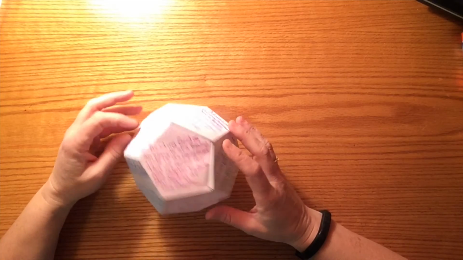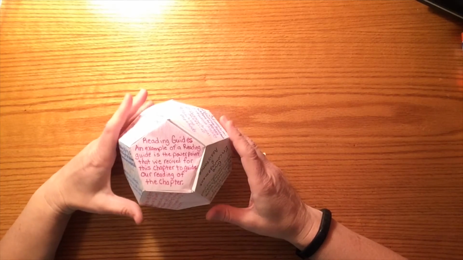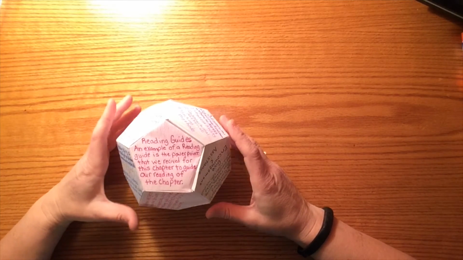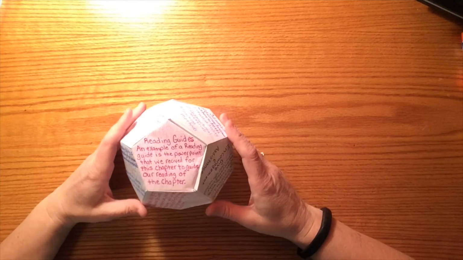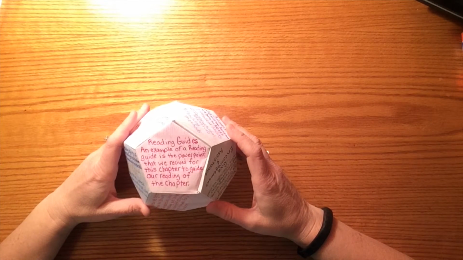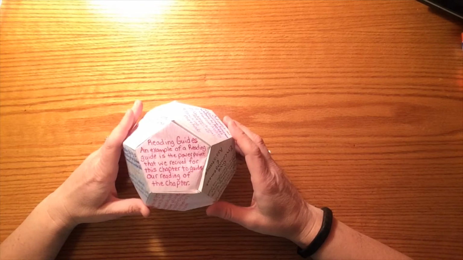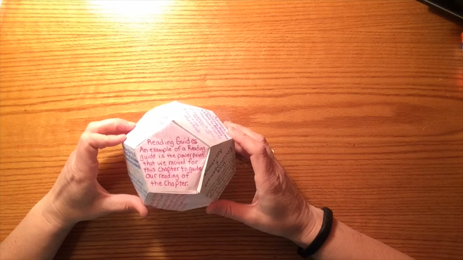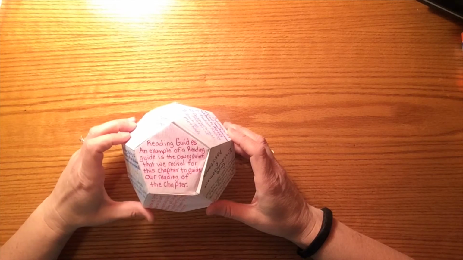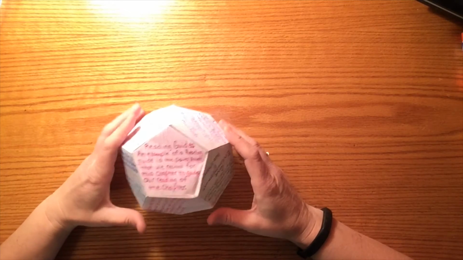Another way is reading guides. I kind of like reading guides because they guide the student through what you're having them read, and it may help them comprehend a little better. An example of a reading guide is the PowerPoint that we received for this chapter to guide our reading of the chapter.